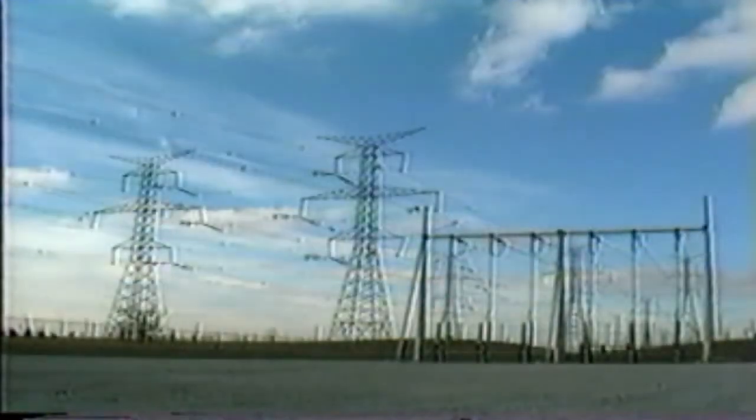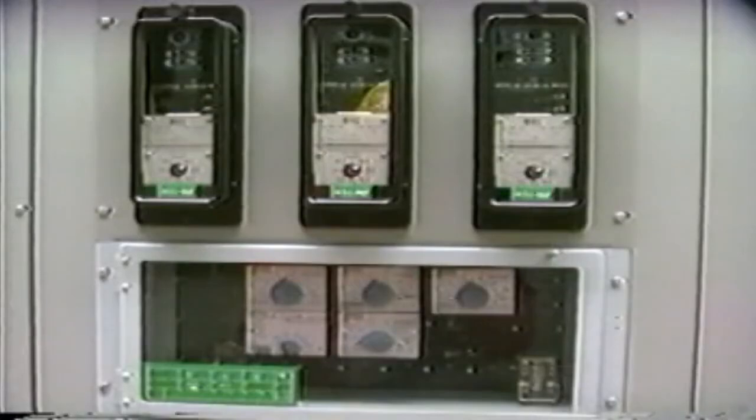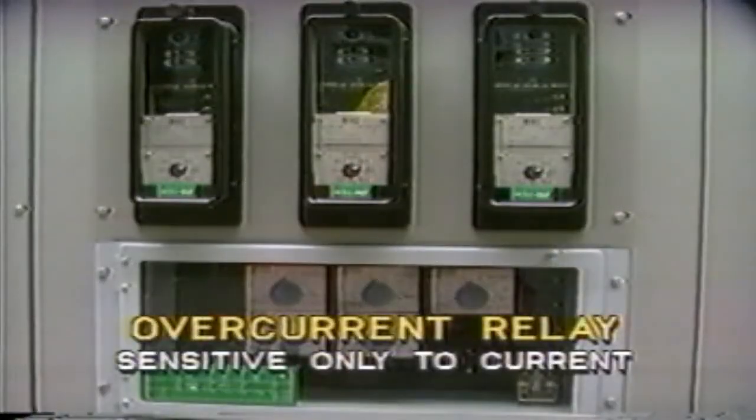For complex systems, such as found on transmission networks, the overcurrent relay is really not adequate, and other types of protection are used, such as distance relays. One definite limitation of the overcurrent relay is that it is sensitive only to current and does not respond to other parameters such as voltage, for example.